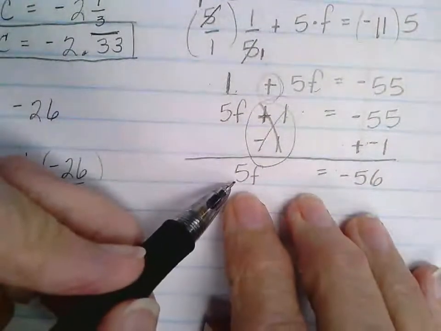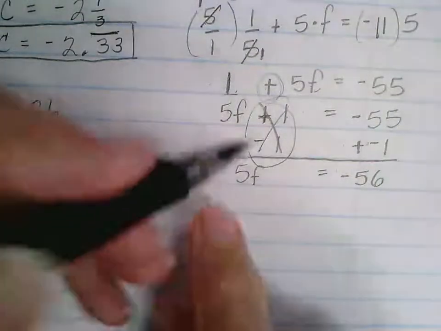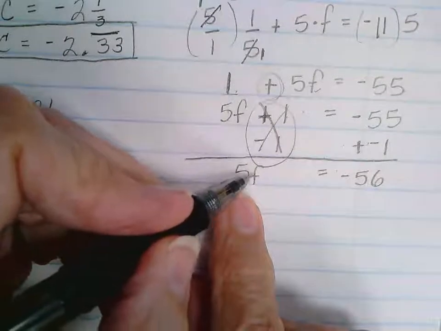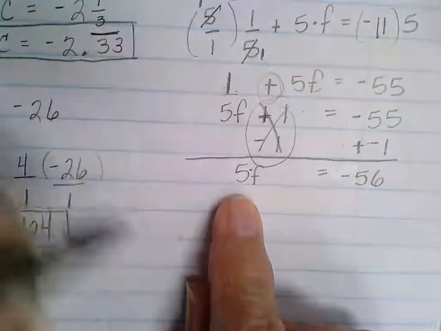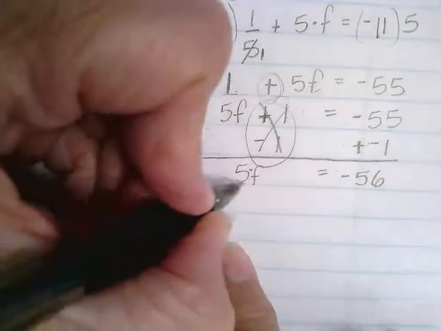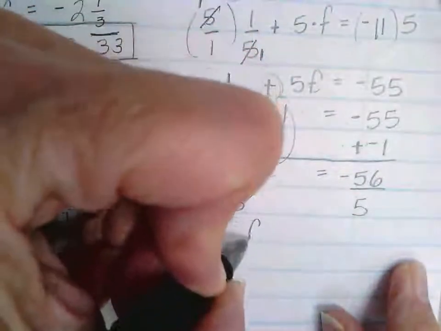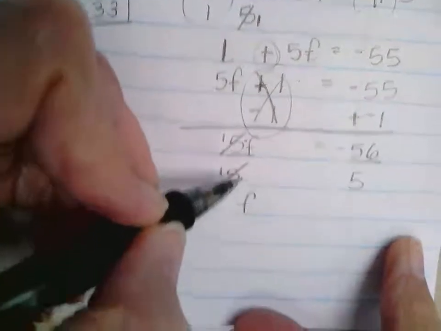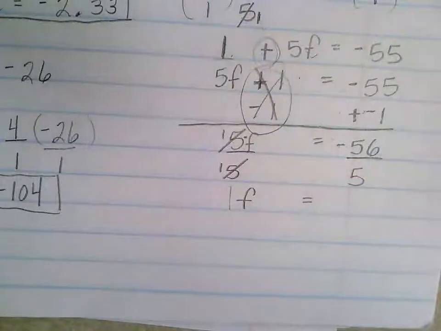Now, at this point, I don't have any addition or subtraction on either side of the problem. I do have my variable part on the left, but I have a coefficient with it. And this is actually, remember, a multiplication. 5 times f. So to undo multiplication, I do division. So here I'm left with just an f, or 1f is equal to negative 56 divided by 5.